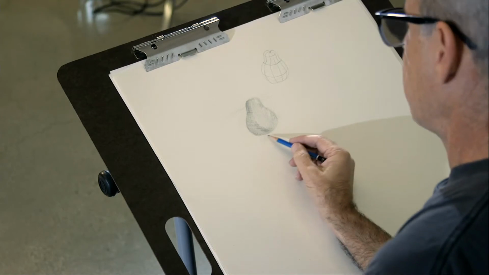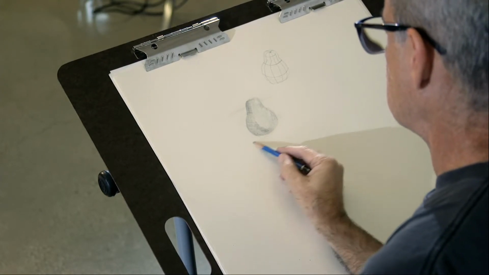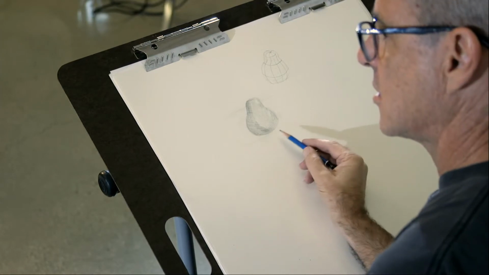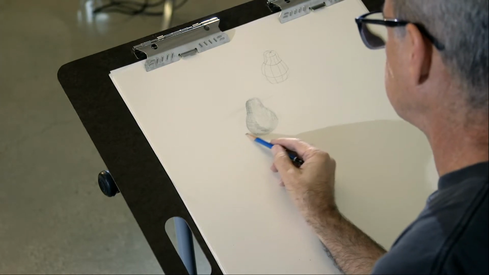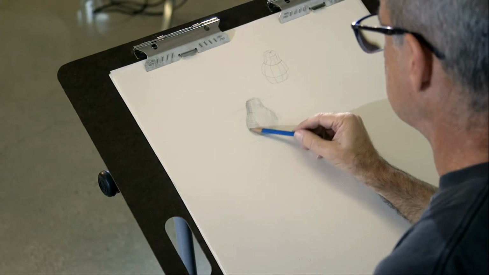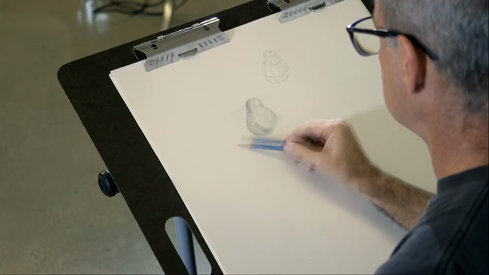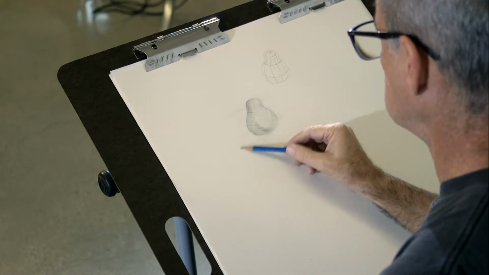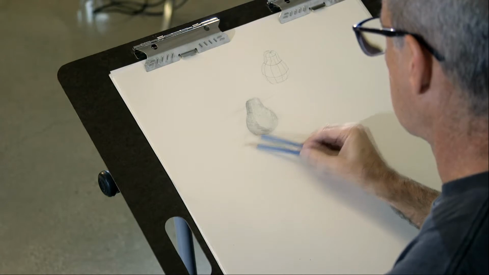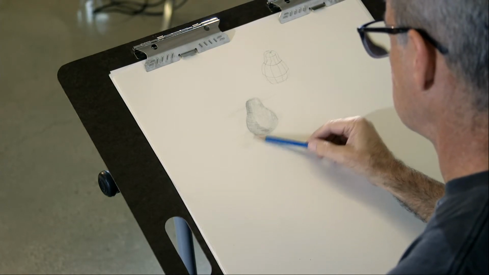We also have the cast shadow of the object. So the object is interrupting the light source, and it's throwing a shadow. I need to make this darker, where we have our surface plane. I'm going to get back to that base tone again. I didn't go far enough.